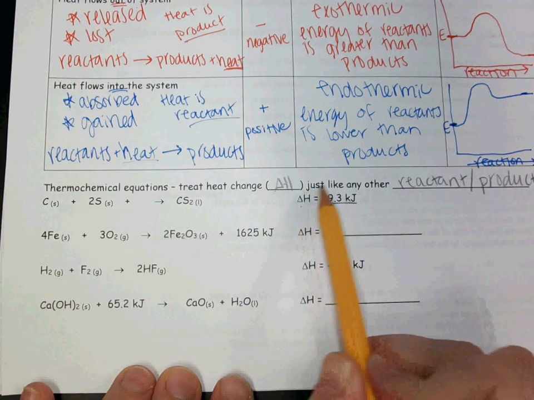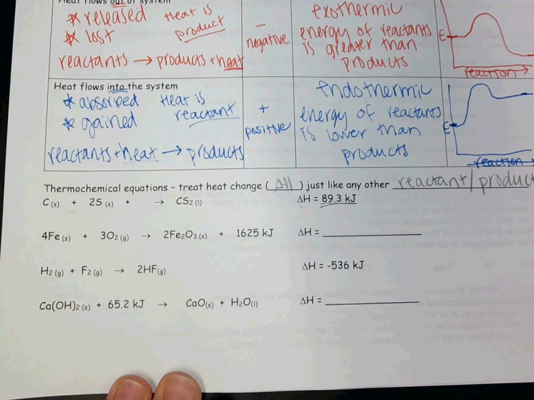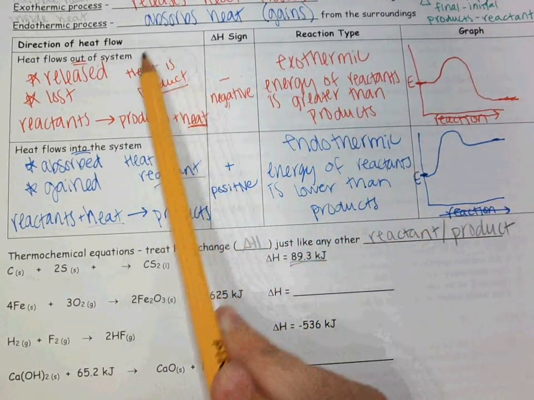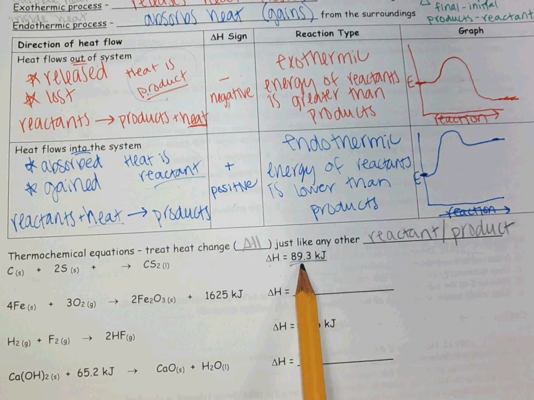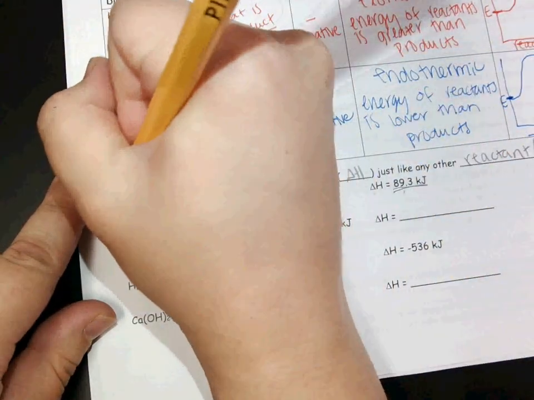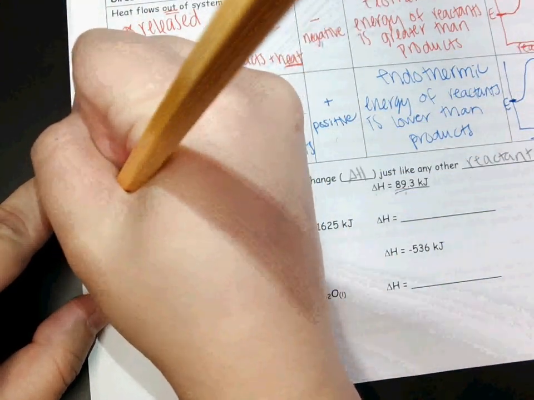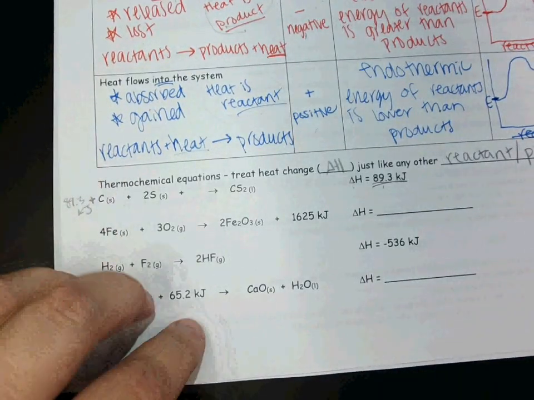So if I were to show where this delta H goes in terms of the equation, would it be on my reactant side or on my product side? If we look at our delta H sign, if it's negative, we put heat as a product. If it's positive, we put heat as a reactant. So here, my delta H is positive, so I would put it on the reactant side. Usually it would be shown as the third reactant, but I don't have space there, so I'm just going to write it out to the side. So plus 89.3 kilojoules. So it would be listed in the reaction this way.